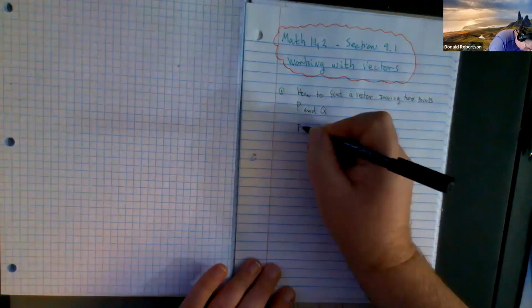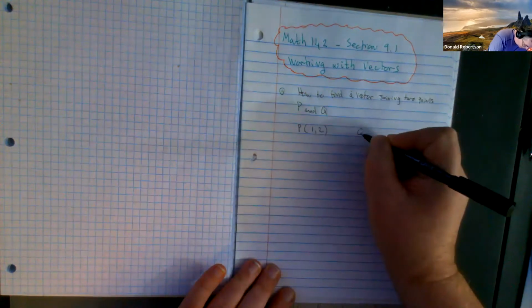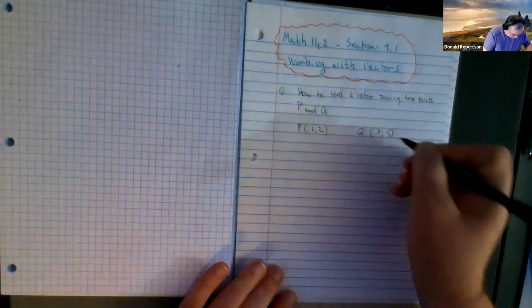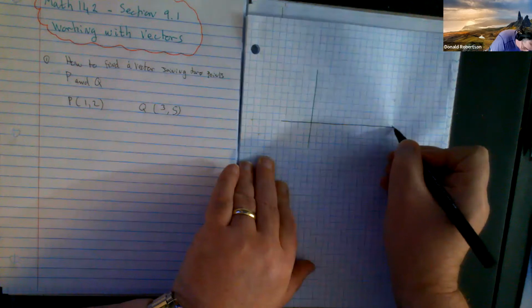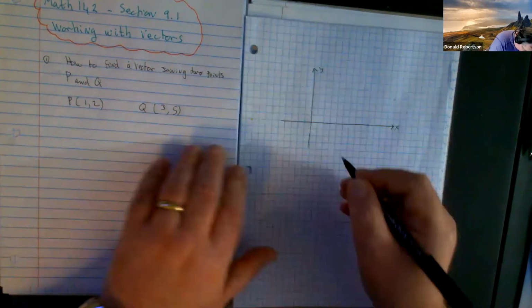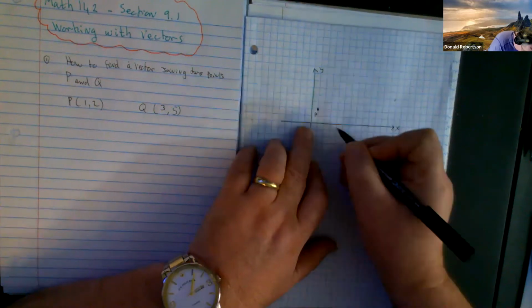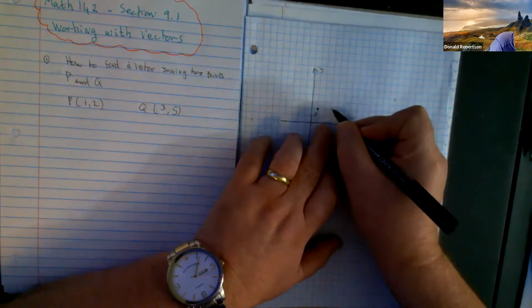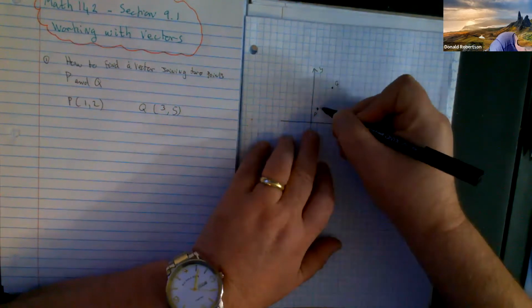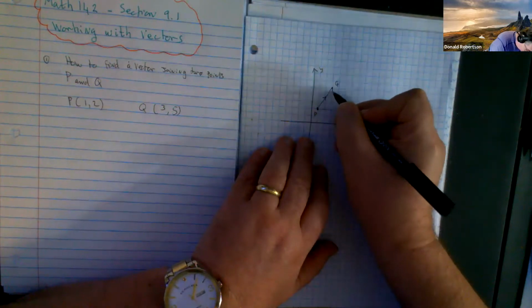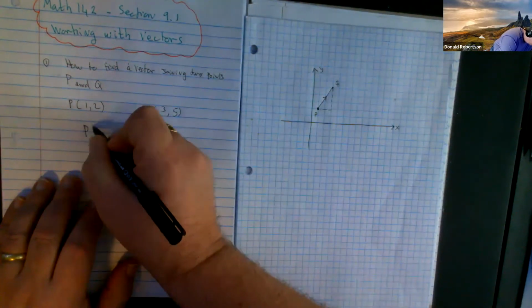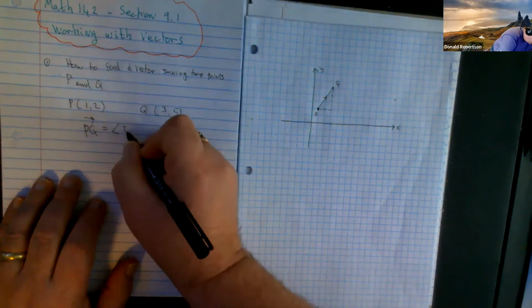So let's suppose I have a point 1, 2, and another point 3, 5. If I use my square paper, that would probably work better. So you've got your x and y axes, and you pick the point 1, 2, which would be here, and then you pick 3, 5 here. And you want the vector from P to Q. If you had a diagram, you'd just say 2 to the right and 3 up. So the vector PQ would be 2 to the right and 3 up.